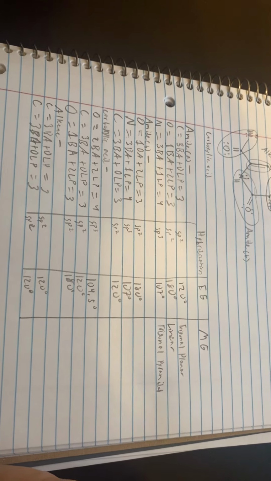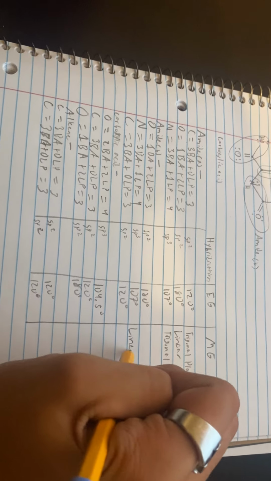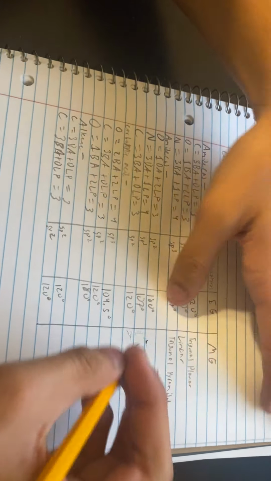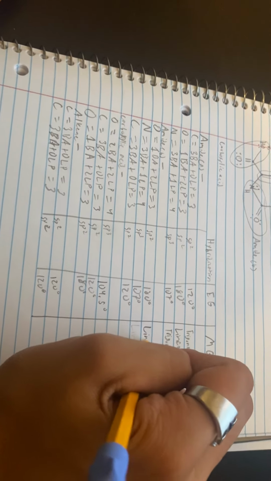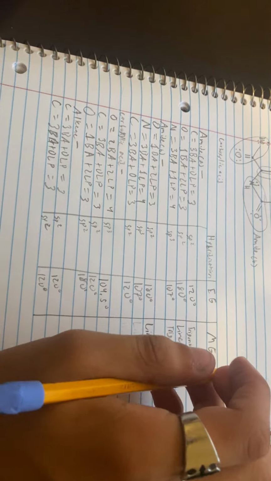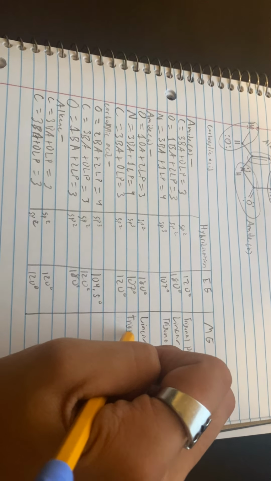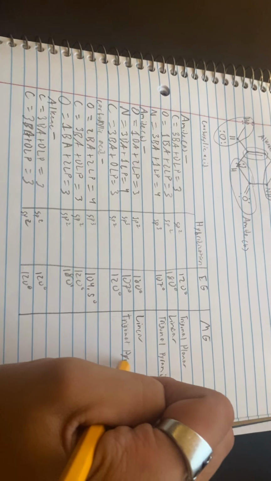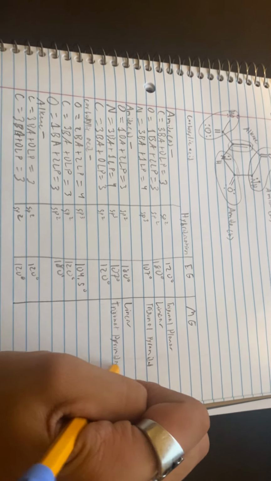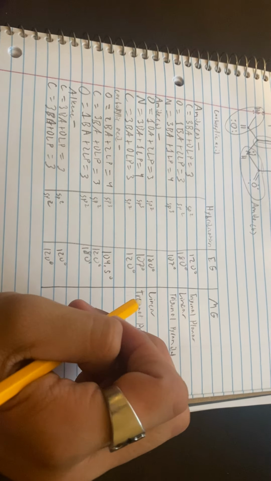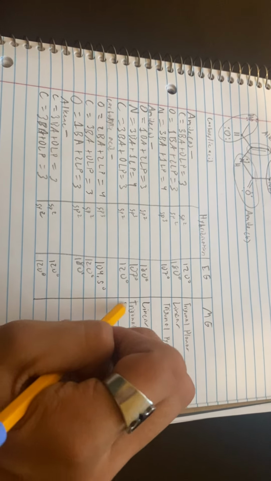For amide B, we have the oxygen as linear. Wrote it in the wrong areas. We have the oxygen as linear. The nitrogen is trigonal pyramidal or pyramidal, I don't know. Hope I spelled that right. Third one, the carbon is trigonal planar.